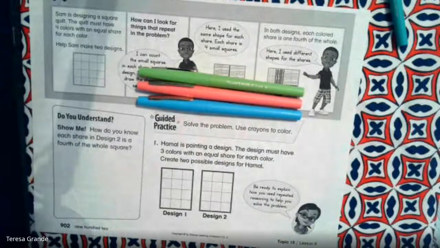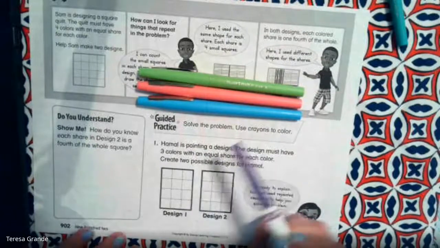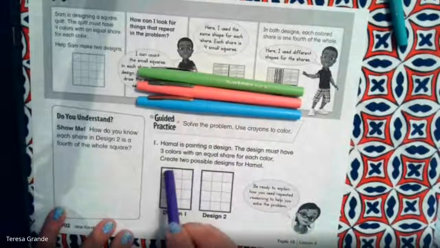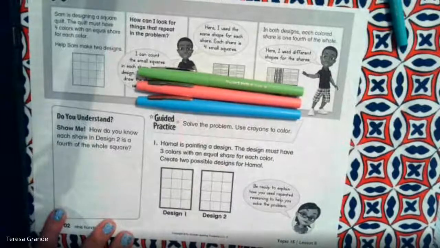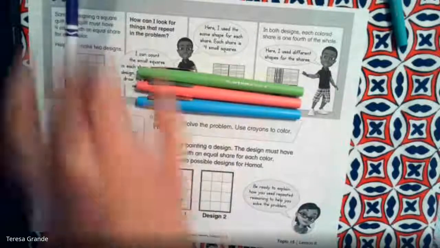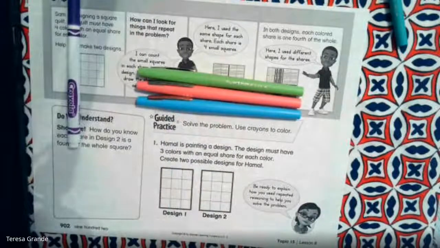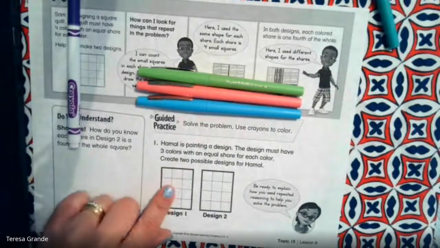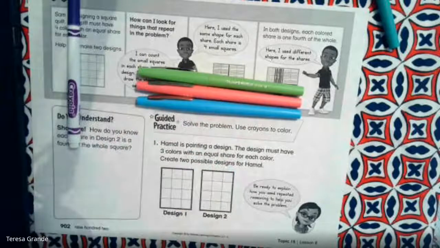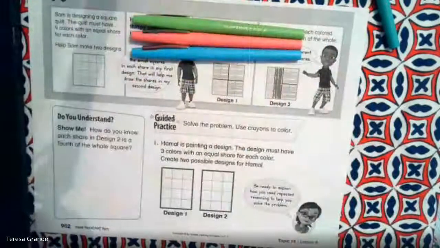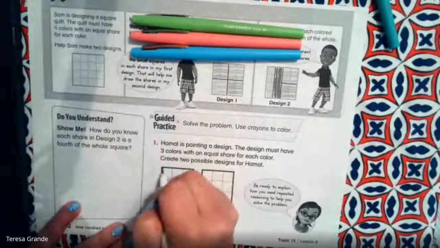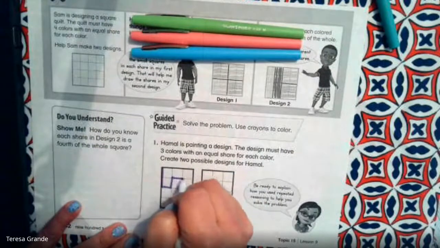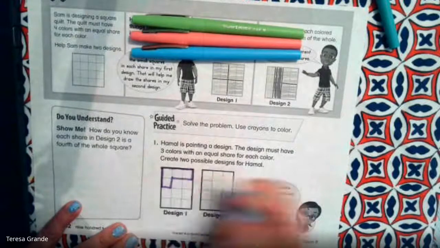So let's count how many squares there are in each rectangle. So it's 1, 2, 3, 4, 5, 6, 7, 8, 9, 10, 11, 12. Okay, so if we're going to split that into 3 colors, we're going to need to make 3 shapes out of our squares with 4 in each one. So let's try this. Let's count 4 squares. How can we get 4 squares? 1, 2, 3, 4. That's one way.